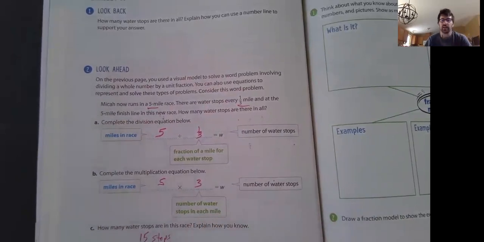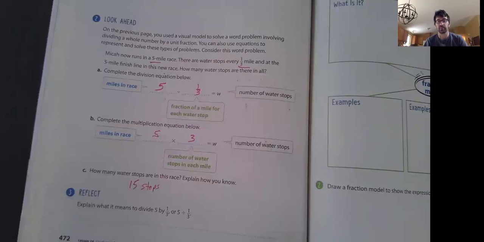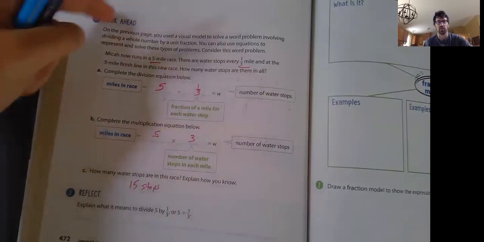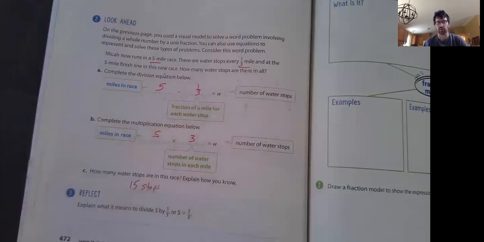Okay, now explain how you know this. Well, hopefully, based on what we did up here, the discussion we've had, you can quickly explain that. It shouldn't be too complicated. The idea is that for each mile, there are 3 stops. Therefore, for 5 miles, there are 3 stops per mile. So 5 times 3 is 15. Seems like an adequate explanation to me.